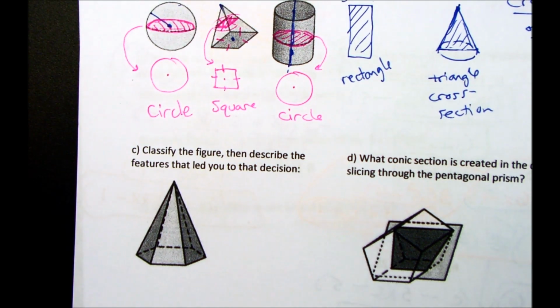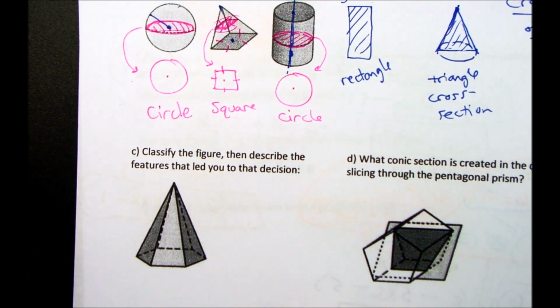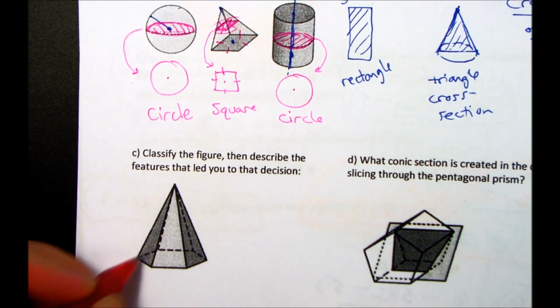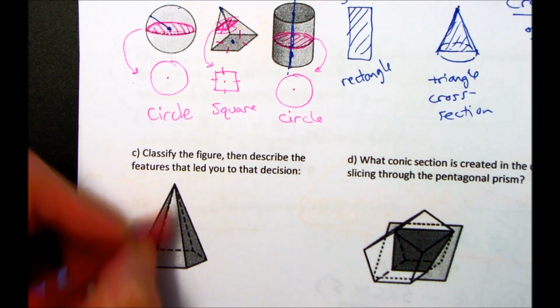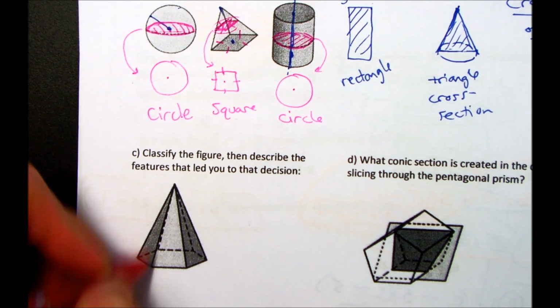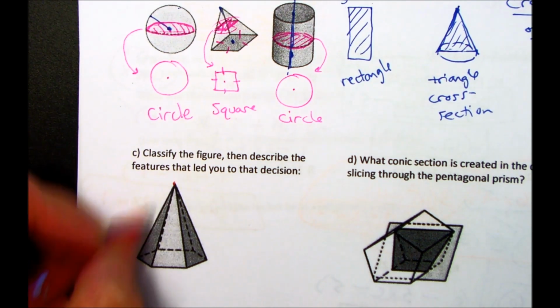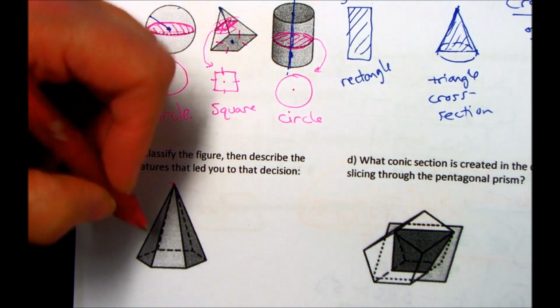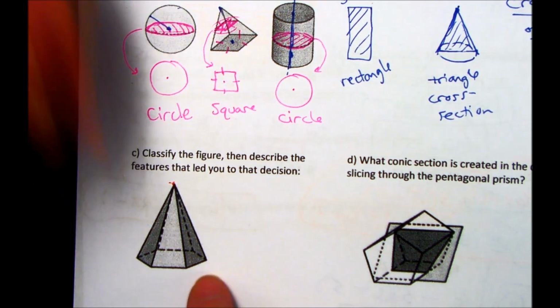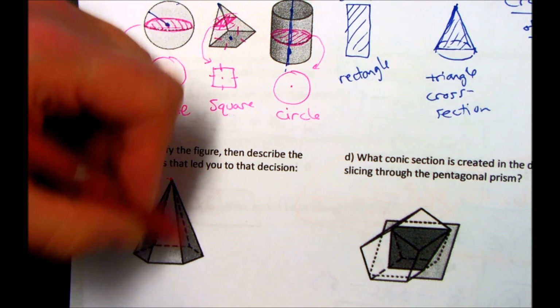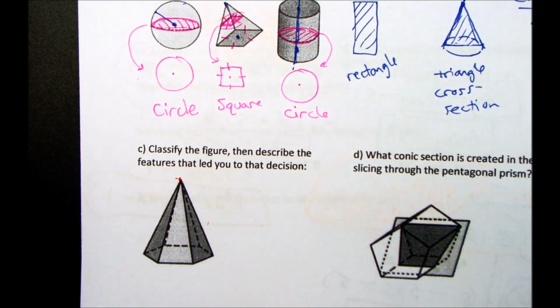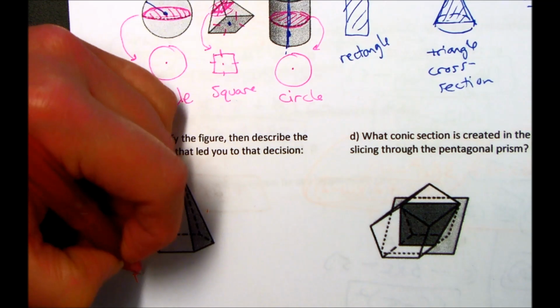All right. In problem C here, we're supposed to classify the figure, then describe the features that led you to that decision. Okay, so one thing we're looking at is how many bases it has. So if it only has one base and all of the edges are then coming up to a point, this is a pyramid. So a pyramid has only one base and then has triangles around it. Those are some of the features of a pyramid. So this is going to be a pyramid.